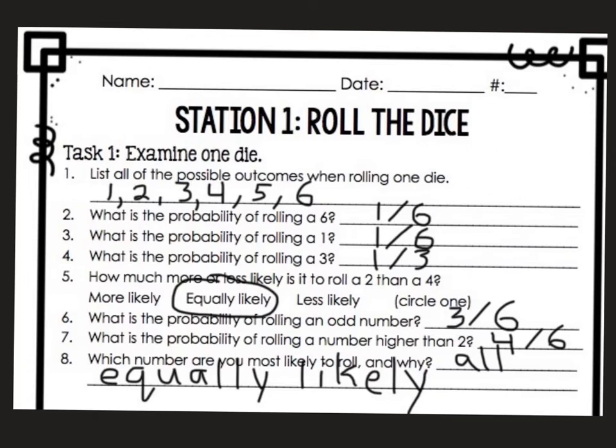For question 7, we need to figure out which numbers are greater than 2. Numbers 3, 4, 5, and 6 are, so that's 4 possible numbers, giving us a theoretical probability of 4 out of 6. For number 8, there is no number we are more likely to roll because each number has an equal probability of being rolled.